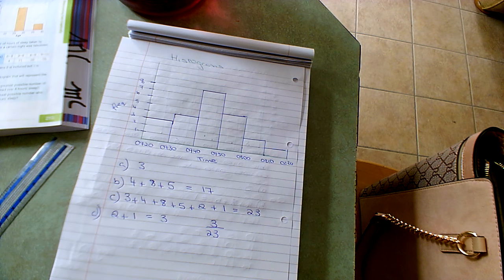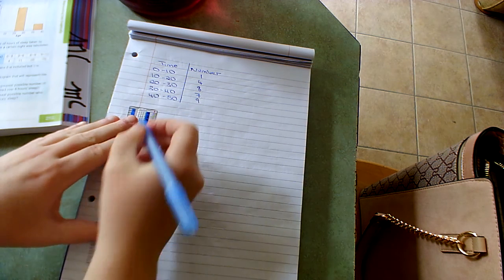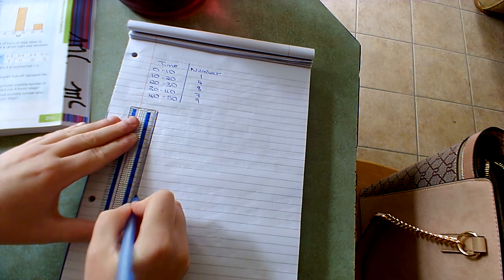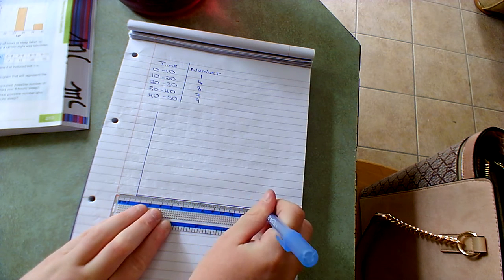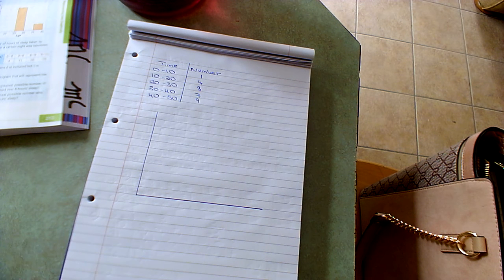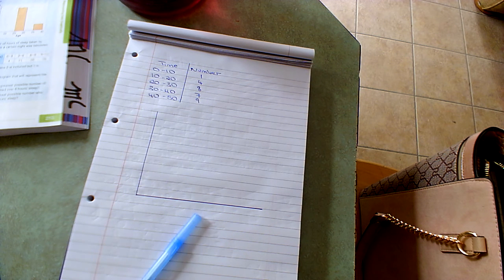I'm going to run through another example now. I'm given this frequency table, and I'm asked to draw the histogram for this. So the first thing I need to do is draw my vertical and my horizontal axis. Remember, it's really important that I have my 3 labels: a heading, this axis labeled, and this axis labeled as well.